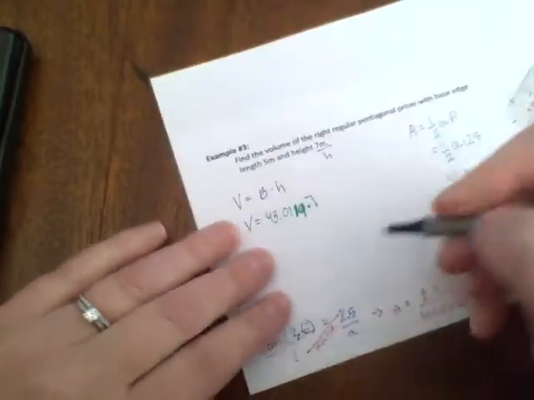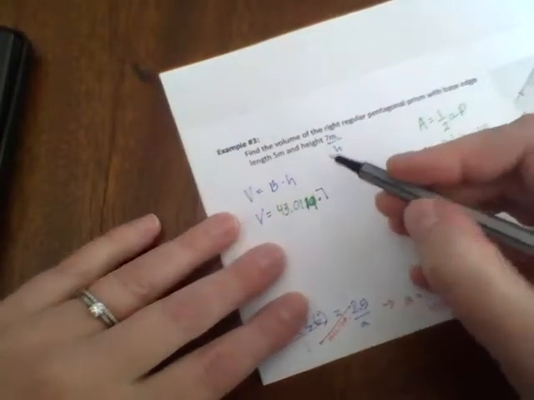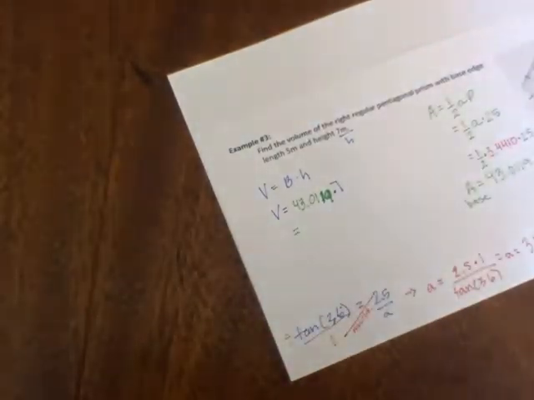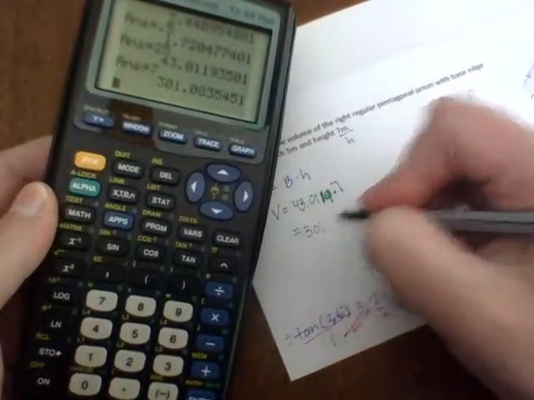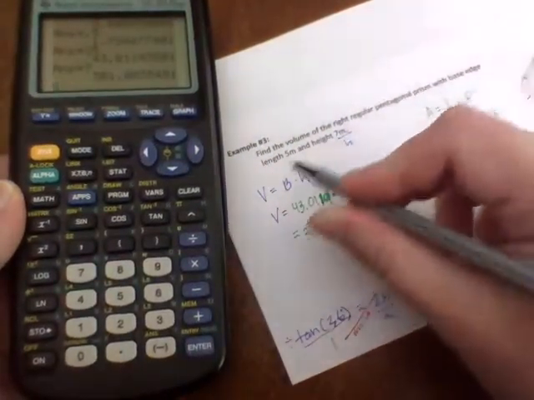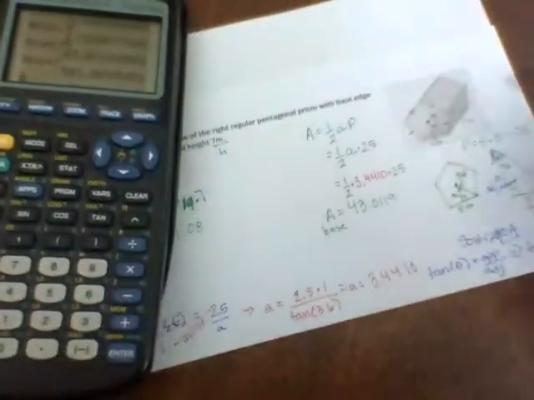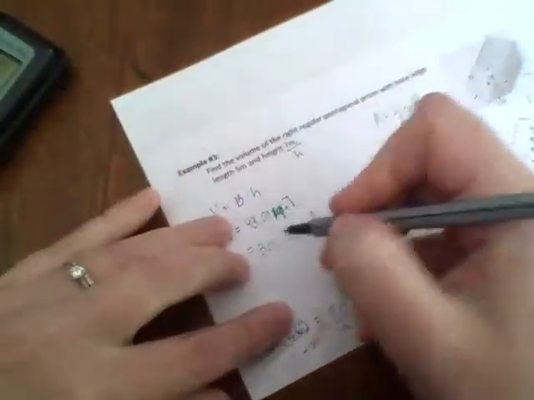7. So 43.0119 times 7, sorry, that's so sloppy, is going to become our volume of 301.08. No ideas of rounding. And our unit is meters cubed because we're doing volume.